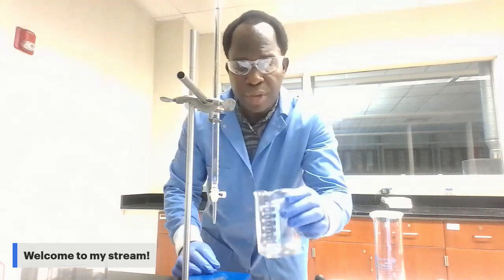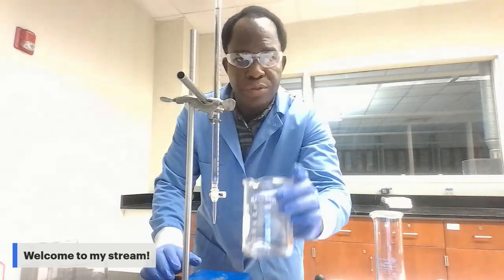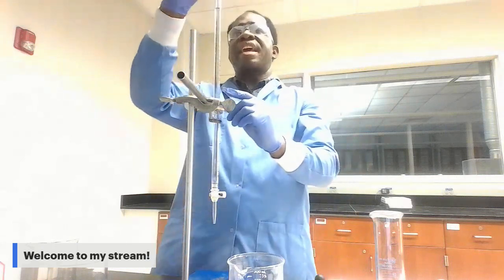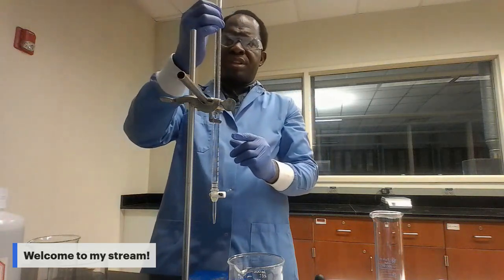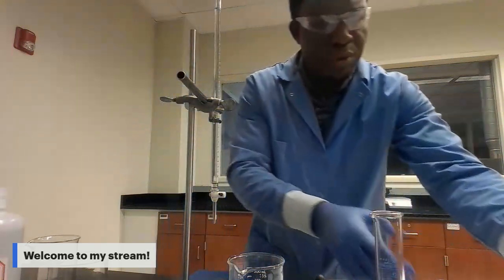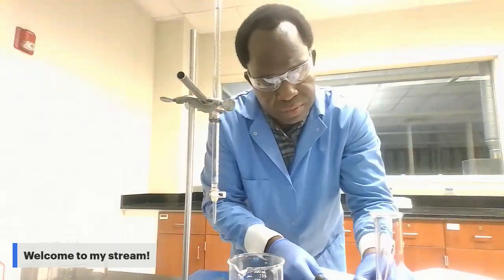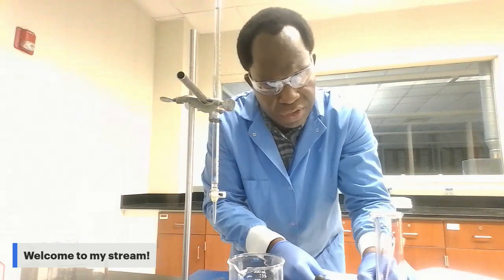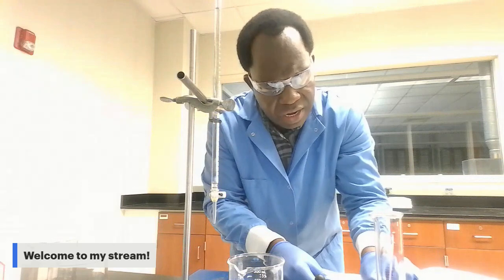So when you get to the equivalence for the first CaOH2 solution, you have to read the volume of HCl you use for that titration. Mine is showing 15 milliliter. So you should have your notebook on the side. We start from V 0 milliliter to volume of HCl 15 milliliter.